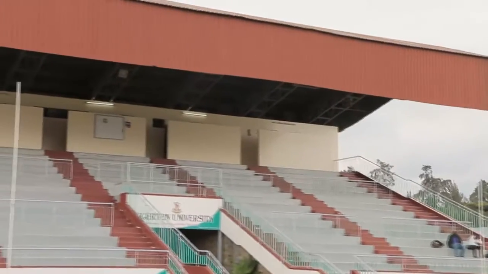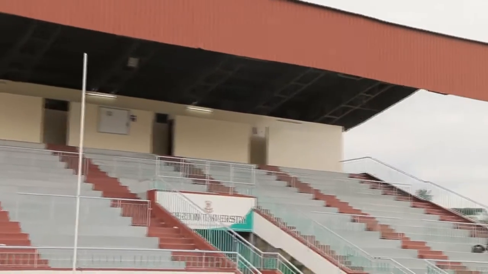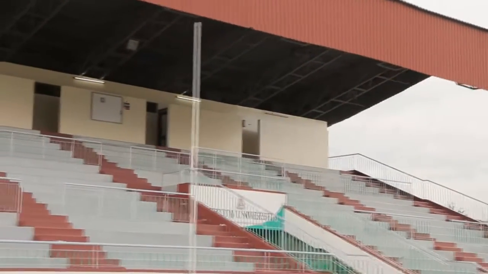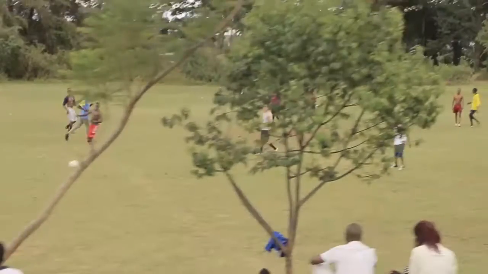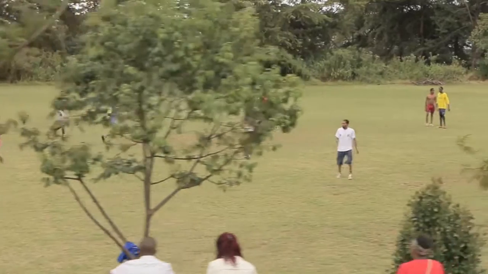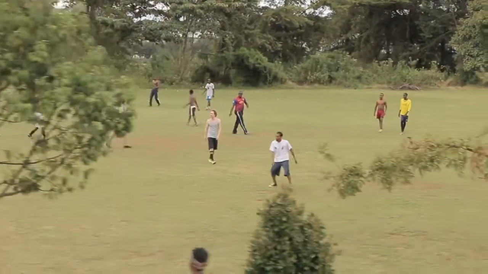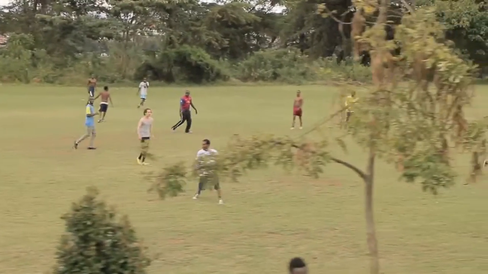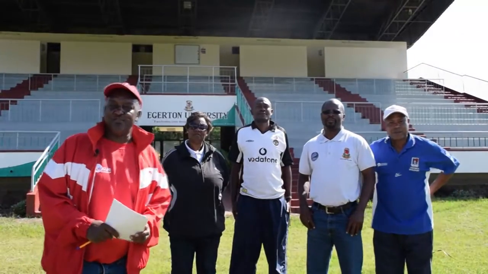Now, why we emphasize sports a lot in the university is because it is an avenue where students are able to spend their leisure time positively. It is an avenue where the students are able to enjoy, they are able to interact, both here and with their peers outside there. It's a program where students are able to learn things like self-discipline, endurance, hard work.